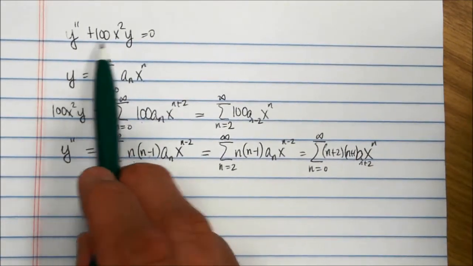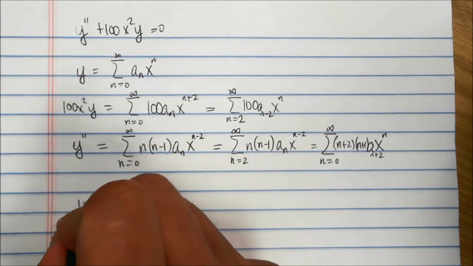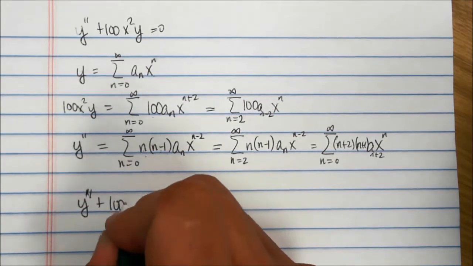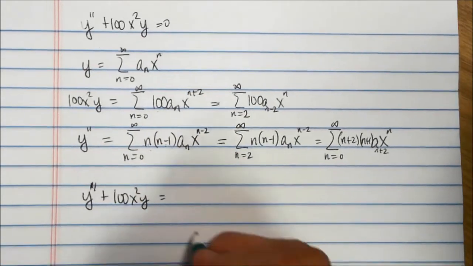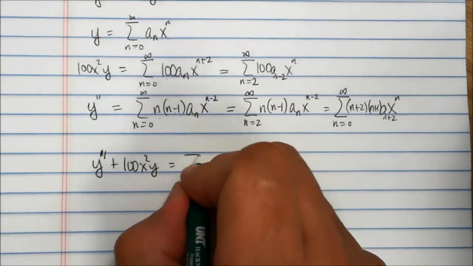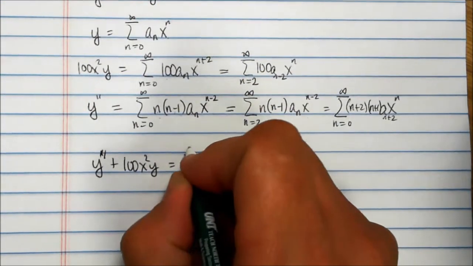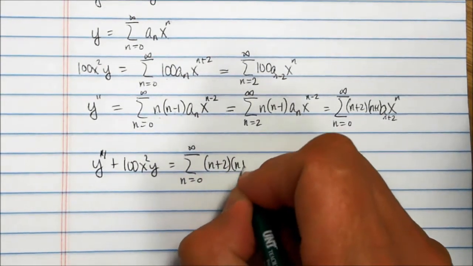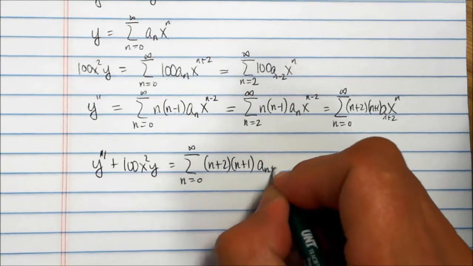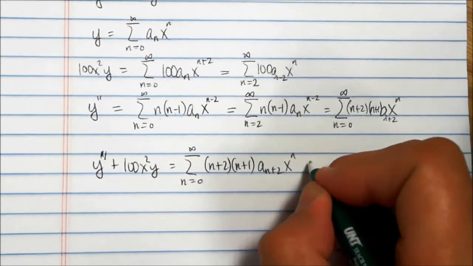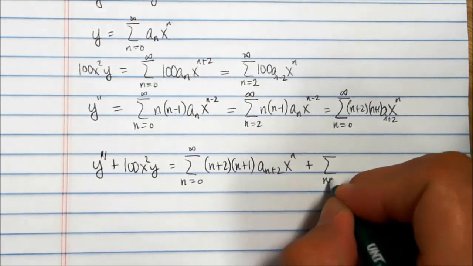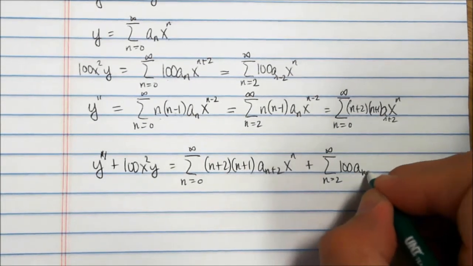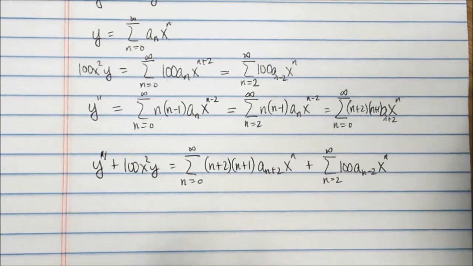Okay, so adding these two series up, we get that y'' + 100x²y is equal to summation n = 0 to infinity of (n+2)(n+1) a_(n+2) x^n, plus summation n = 2 to infinity of 100 a_(n−2) x^n.